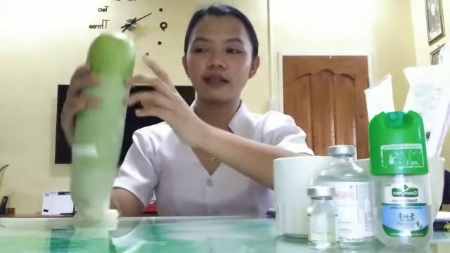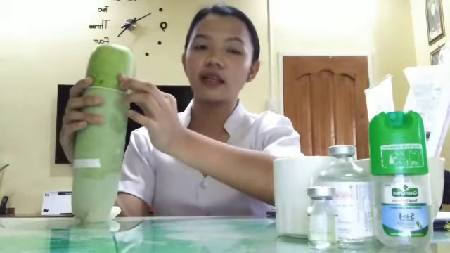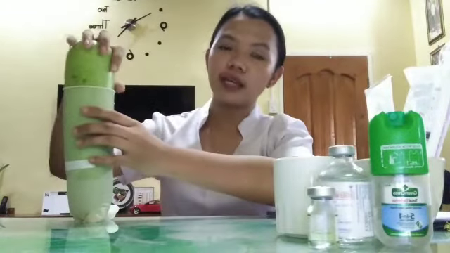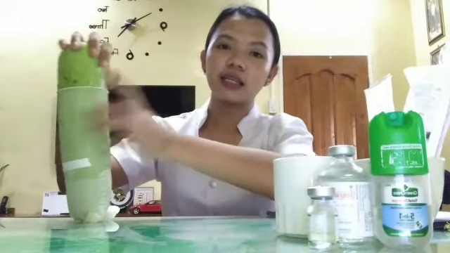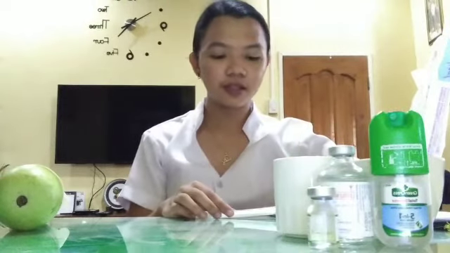So the upper arm of the patient will be this area. We will be administering the drug. So we will be using another tuberculin syringe, as if it is another drug.